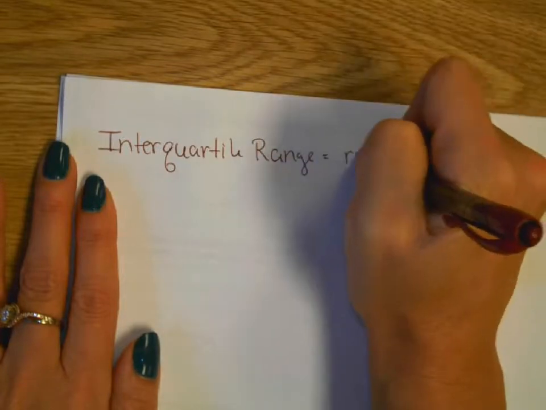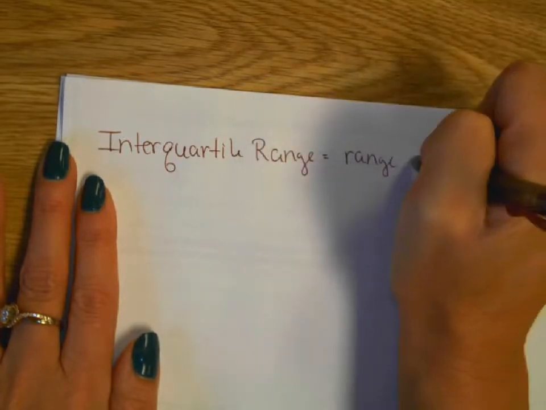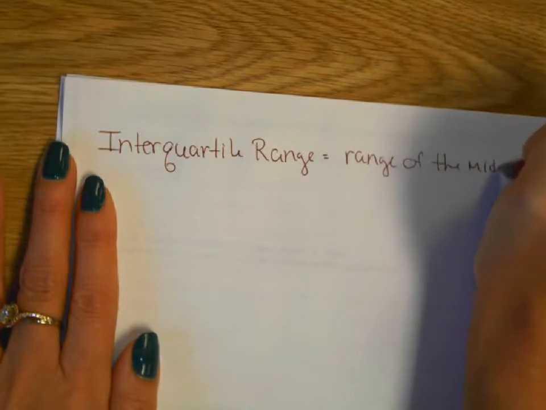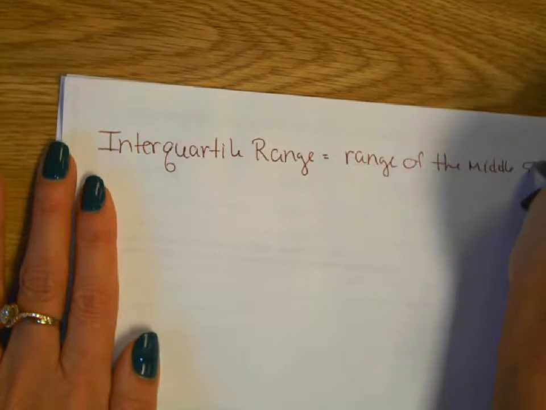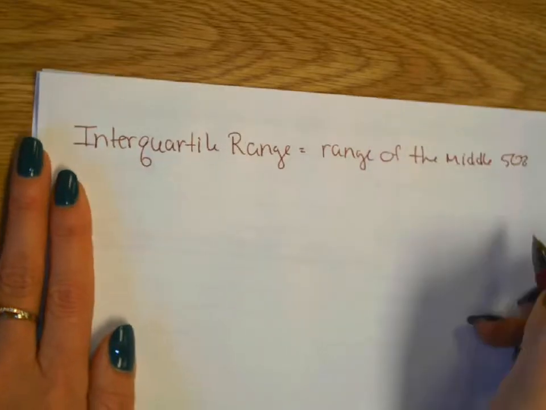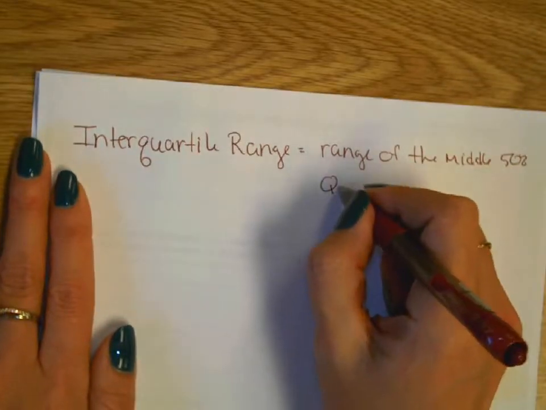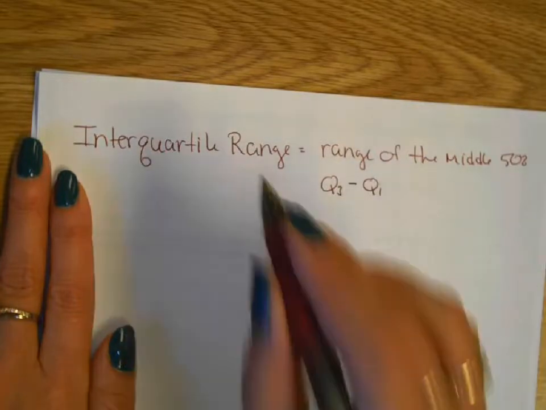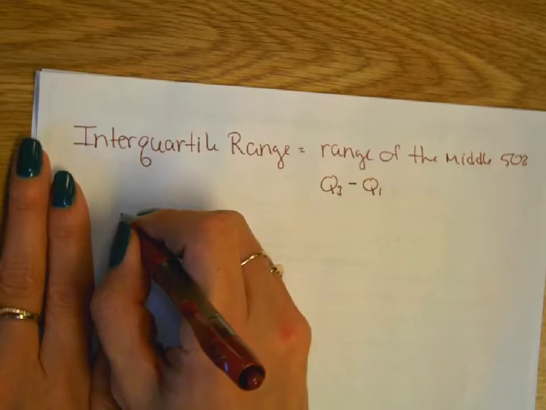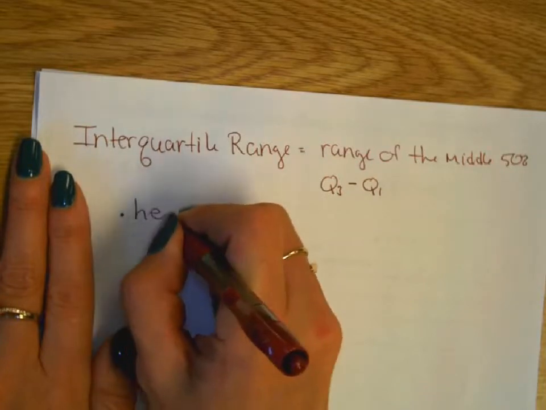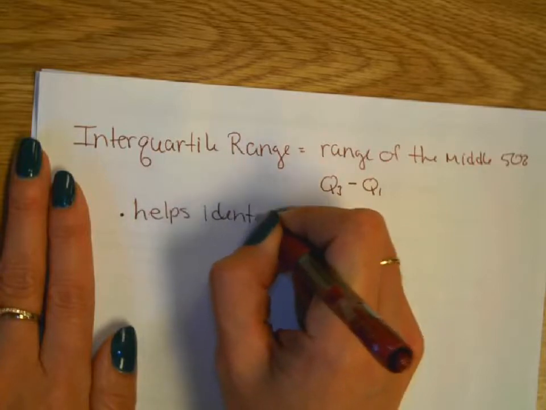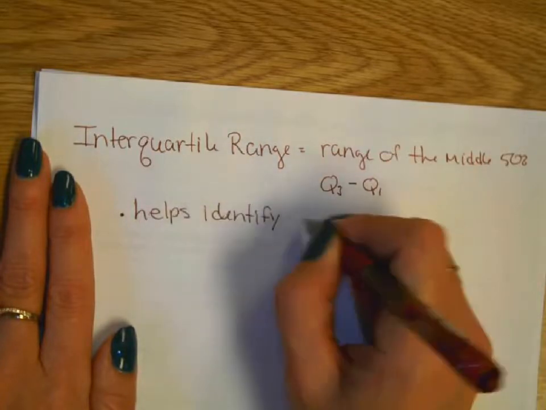It's the range of the middle 50% of your data. So really it's just the difference between Q3 subtract Q1, that distance. Its purpose is that it helps identify outliers.